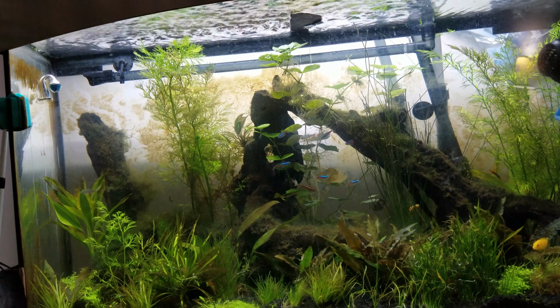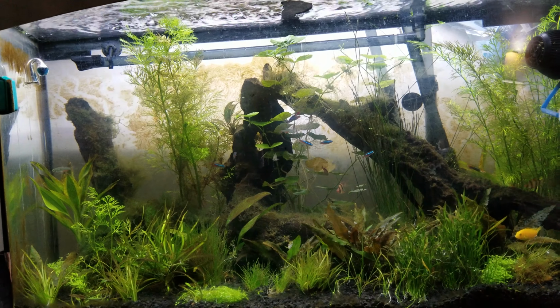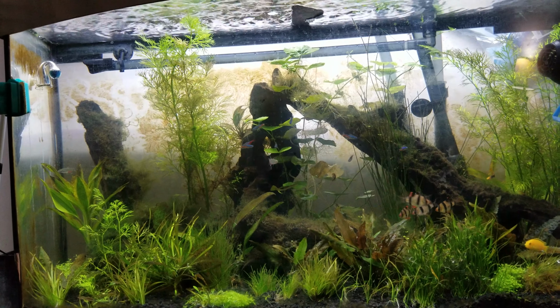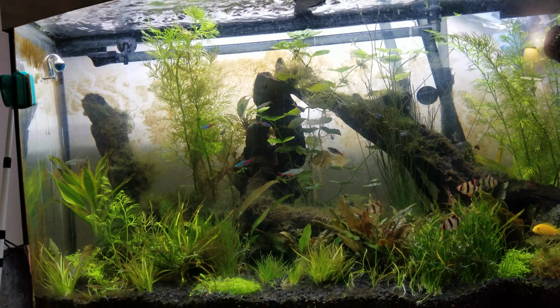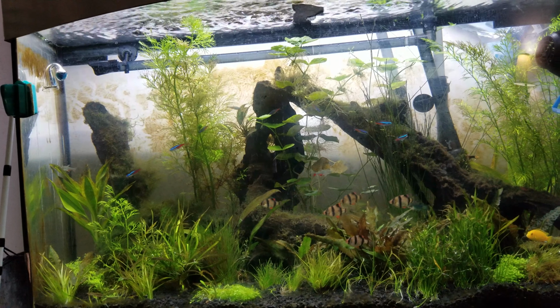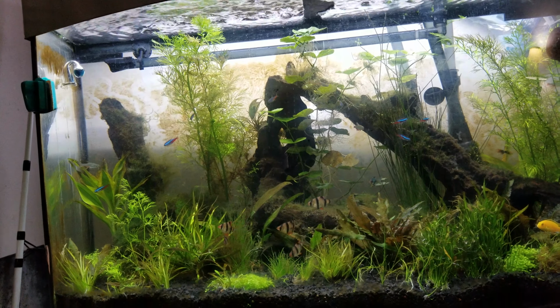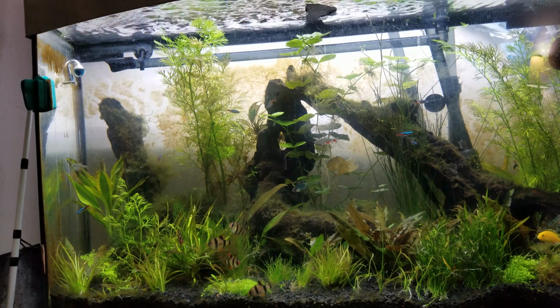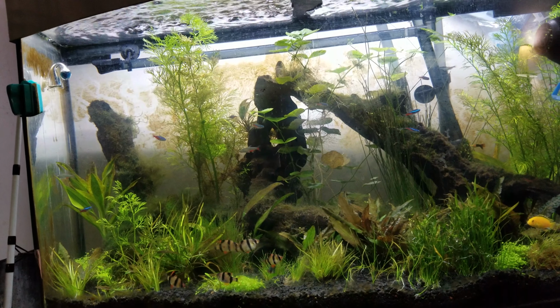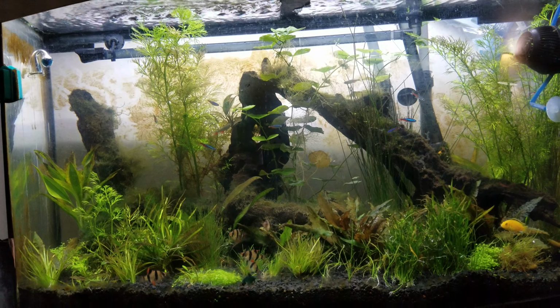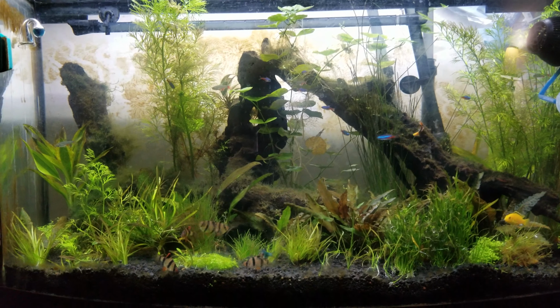Don't expect to start a new tank and not get some brown algae. Brown algae is almost inevitable, especially if you're tossing fish in there, because all you're doing is adding nitrites and nitrates and everything that algae needs to grow. So that is that. That's what I wanted to discuss today.